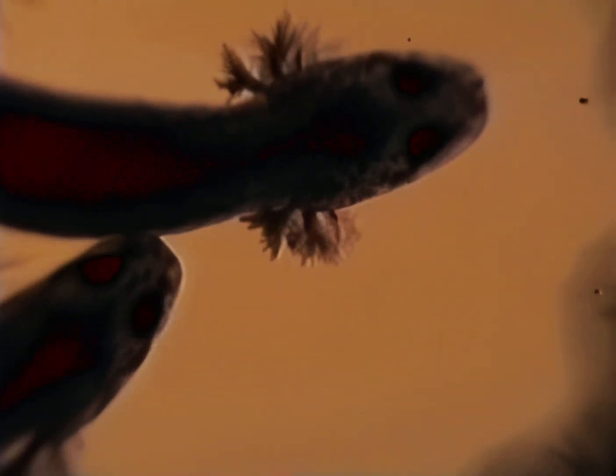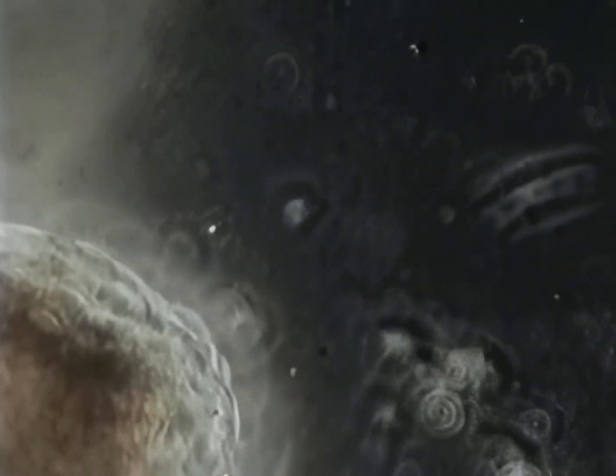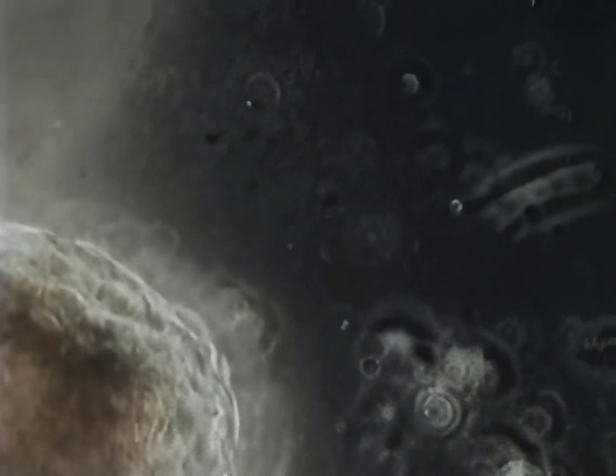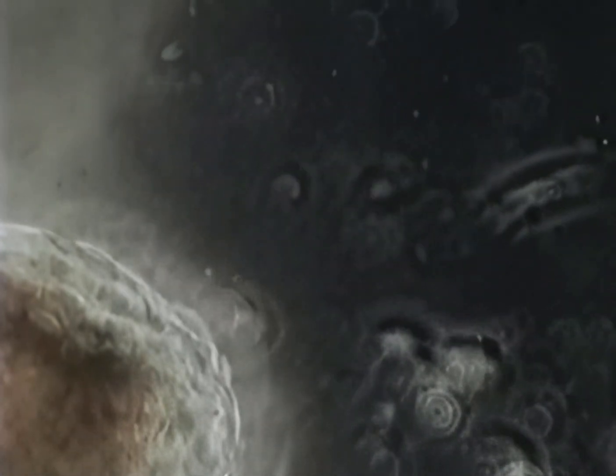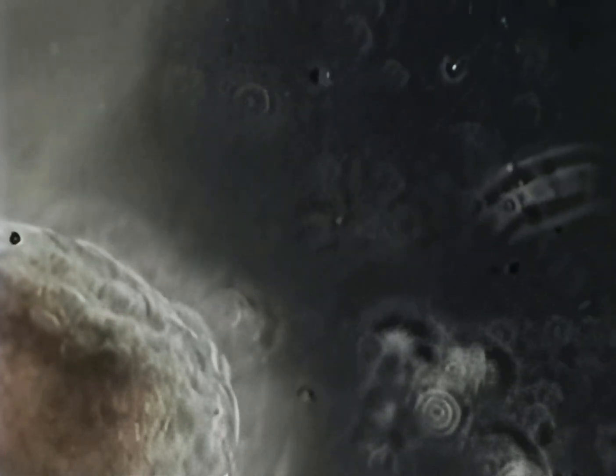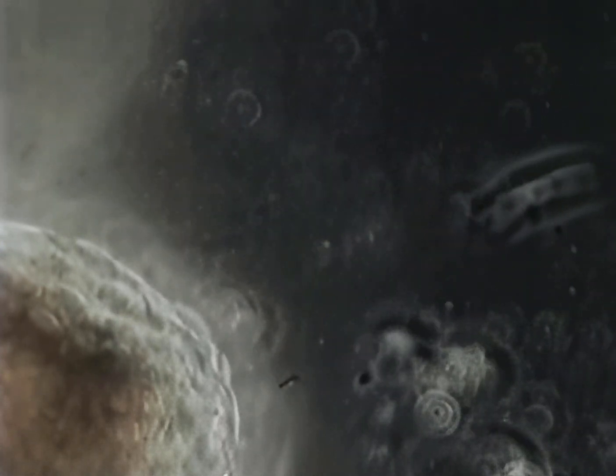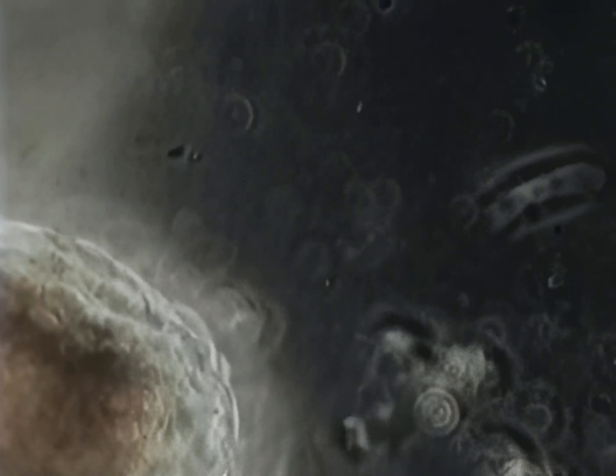If you remove a piece of gill and place it under the microscope, you will see the effect of the cilia. This is a piece of salamander gill lying in pond water and viewed through a microscope. See the flow set up in the surrounding water by the ciliated gill surface, even though it has been removed from the salamander.